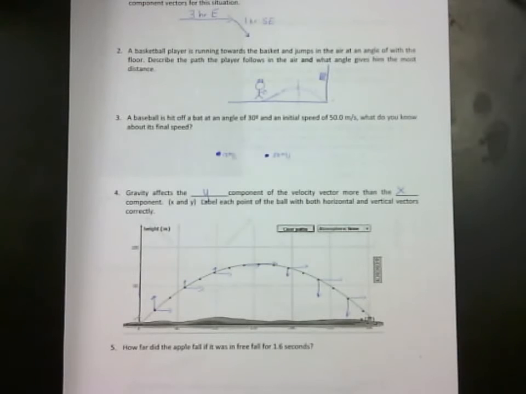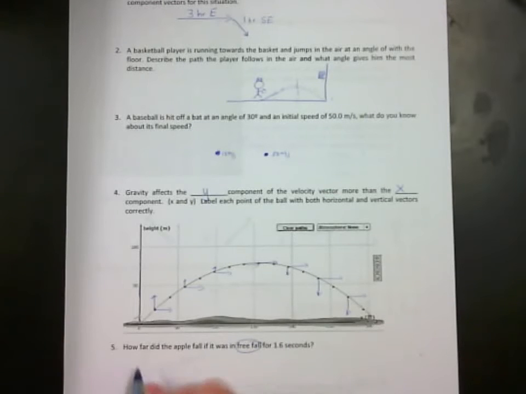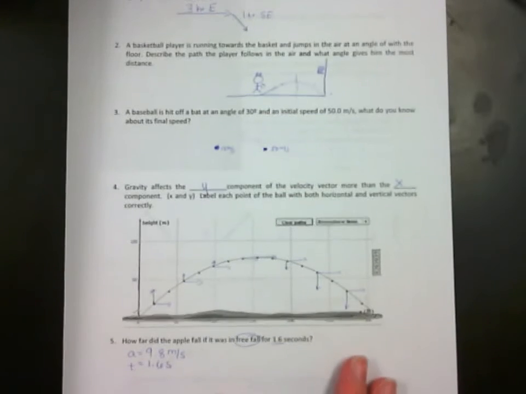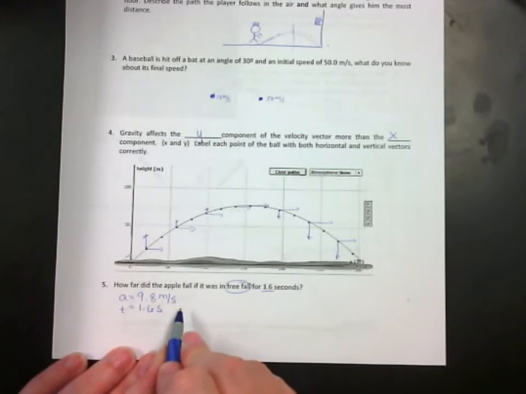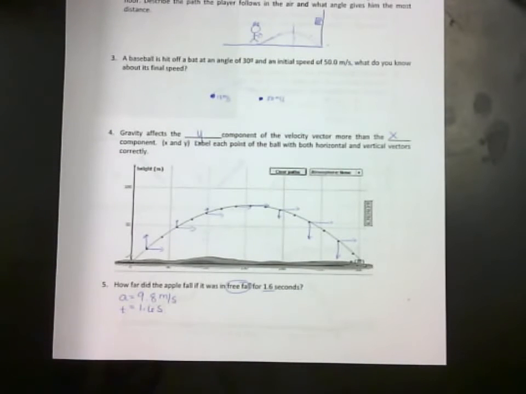All right, how far did the apple fall if it was in free fall for 1.6 seconds? Remember, the words free fall indicate that we have an acceleration of 9.8 meters per second squared. We have a time here of 1.6 seconds. So again, always start with taking your notes. All right, let me slide the paper up. So don't forget, we have our steps. First step is take notes. Second step is to figure out what formula we're going to use. So if you're still struggling with that, remember you do have your formula sheet.